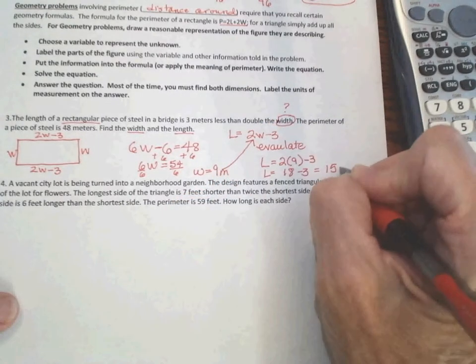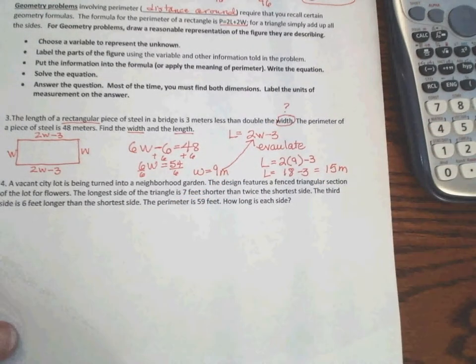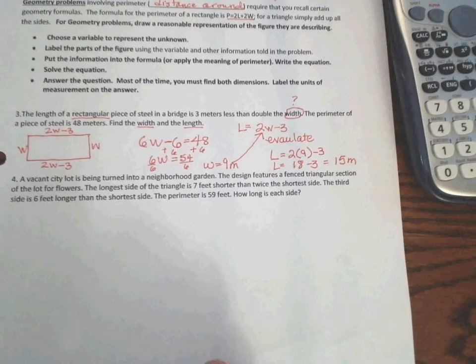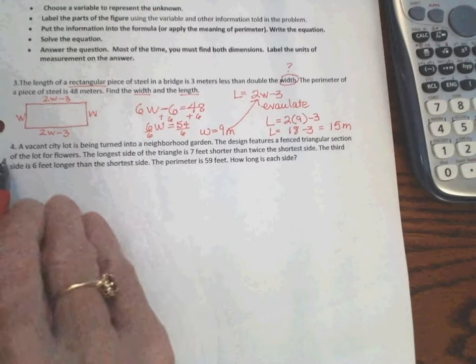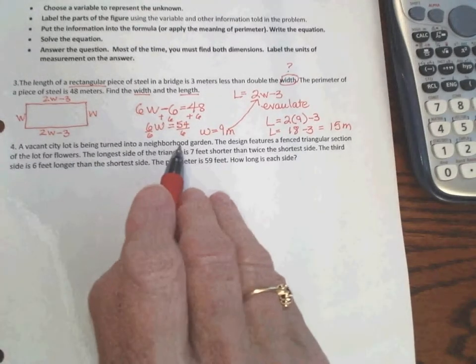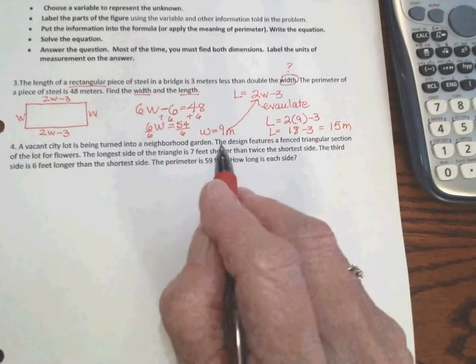Now label your answer. What units is it given in? It's given in meters. So you can put an M on each one. That represents meters. So 9 meters is the width and 15 meters is the length. You have to answer both questions. And on your homework, it's going to have a problem that's exactly like this one. They just change the words a little bit. All right, the next one.